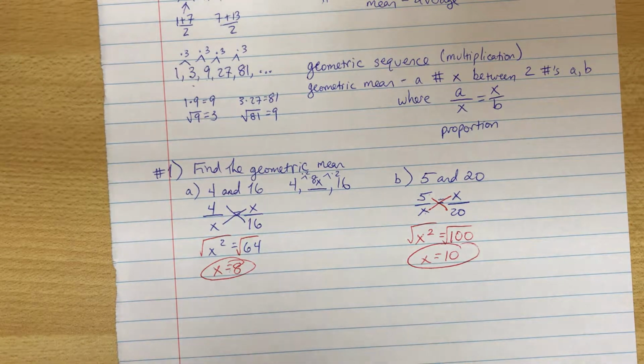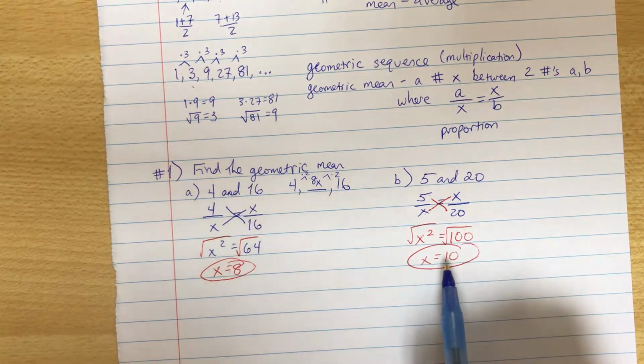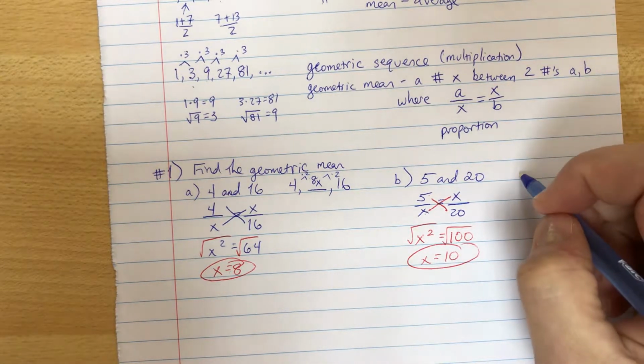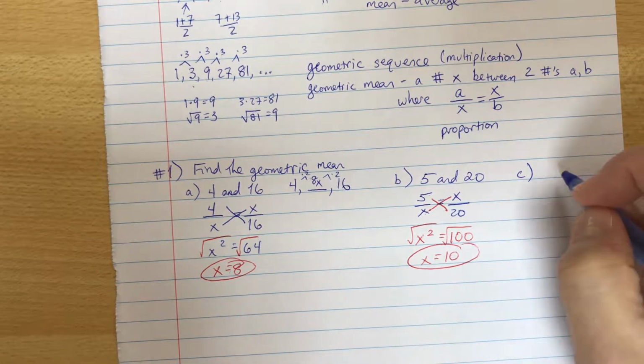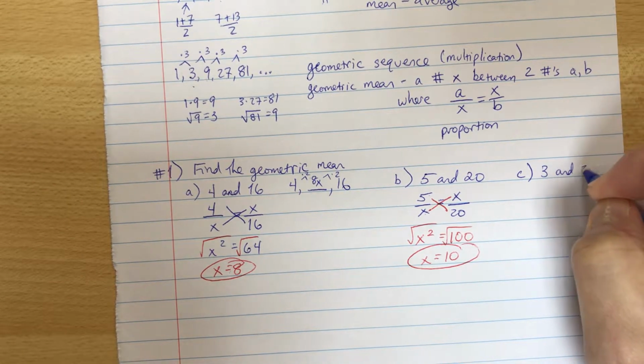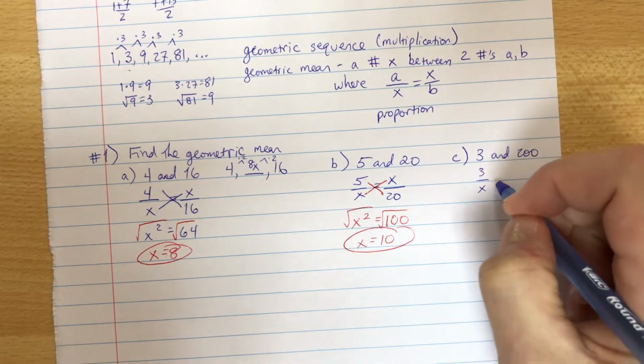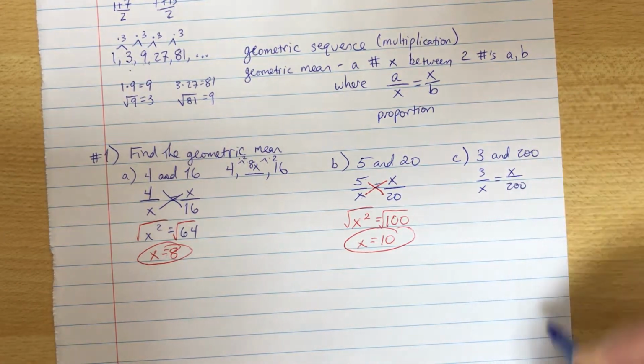Now, you don't always have to get a perfect square to do this. So example C, let's say we did 3 and 200. So 3 over x equals x over 200.